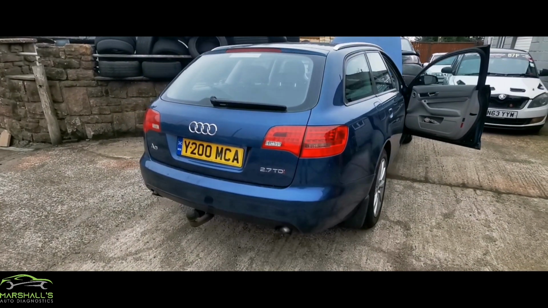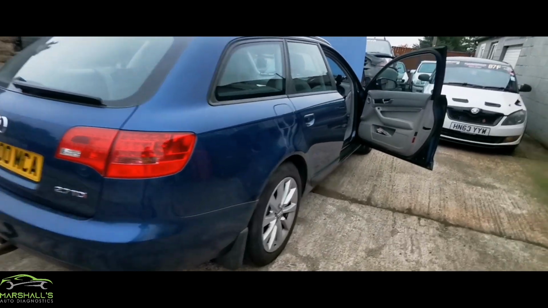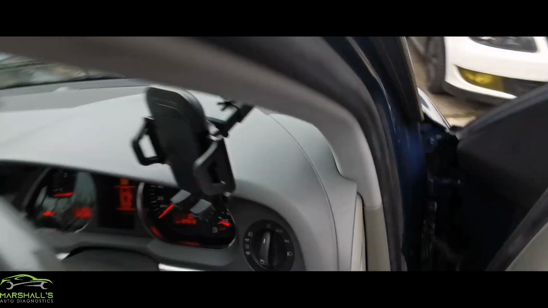This vehicle is a 2006 Audi A6 Avant. It's a 2.7 litre TDI. And the customer's complaint is the blower motor does not work. Okay, so just go in and confirm the fault.